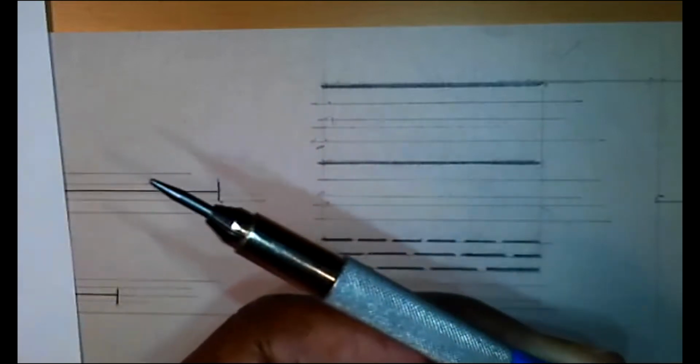Now, I want to ask somebody, what lead do we use for lettering? H or 2H? H. H lead, right? So hopefully everybody has H lead in their lead holder. Hopefully you went to the Stanton bookstore and got H lead there. So H lead should be in your lead holder.